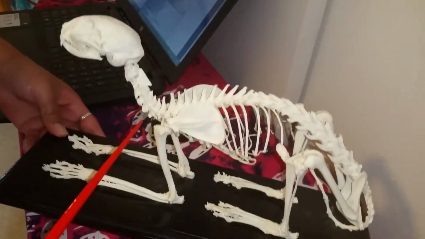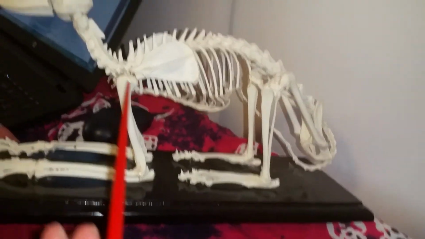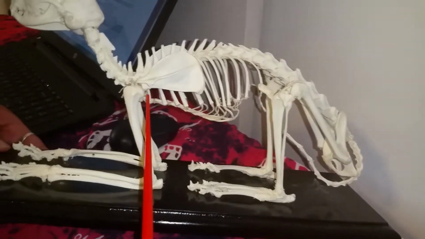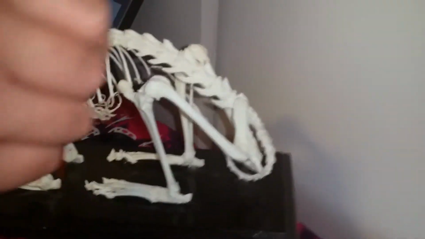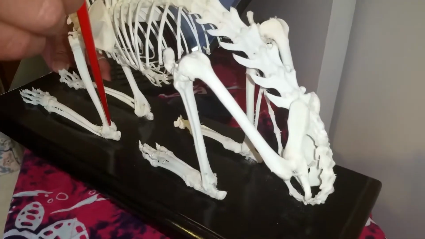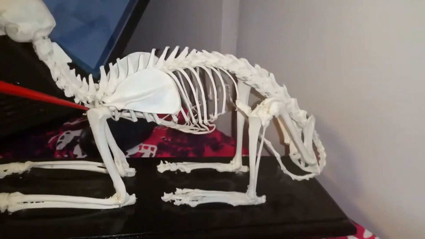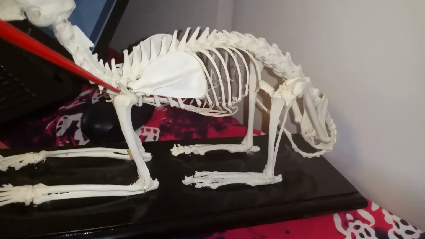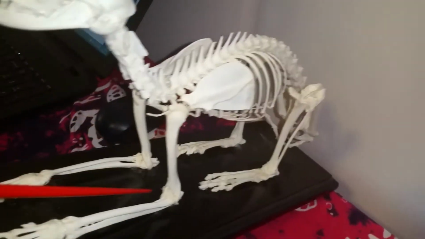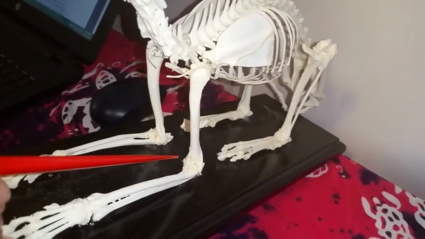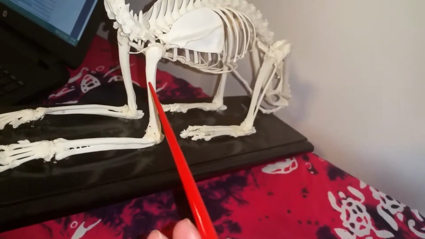Now down to the humerus. Here's the humerus bone. The head of the humerus. The olecranon fossa, the greater tubercle, there's a tubercle here, supracondylar fossa, this is a cat, and deltoid tuberosity.